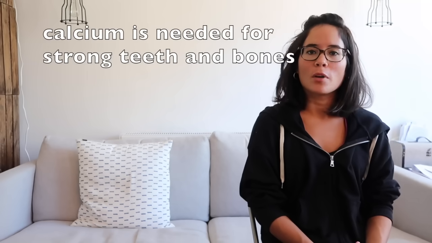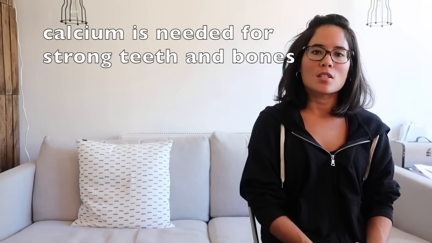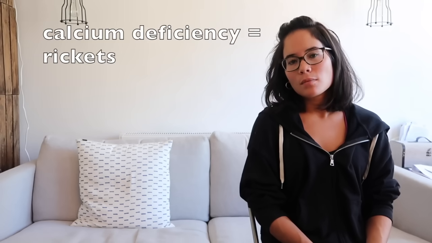And lastly, calcium. Calcium is a mineral which is important for strong teeth and bones. It's found in dairy products such as milk. Lack of calcium will also lead to rickets.